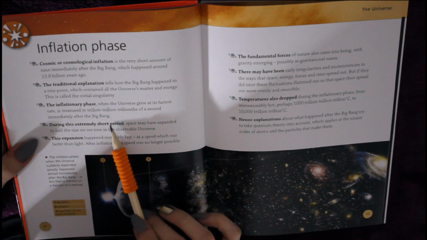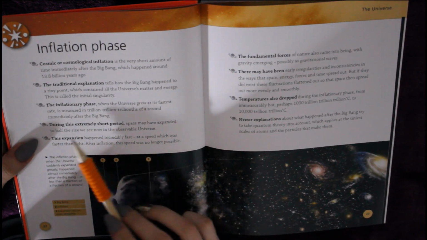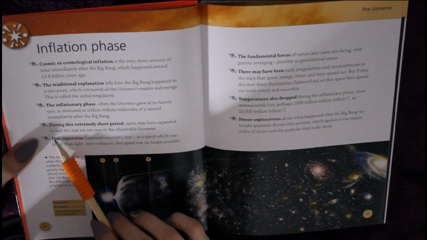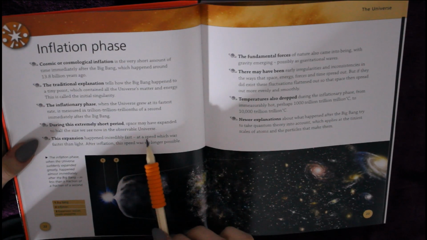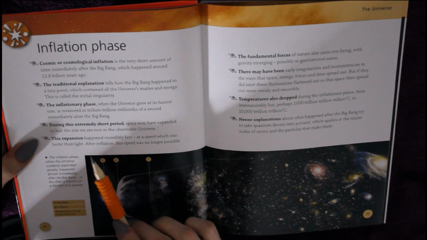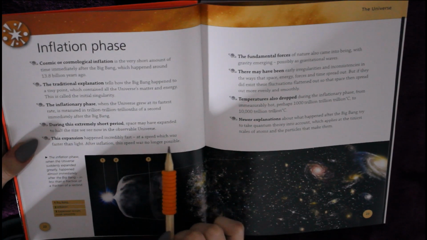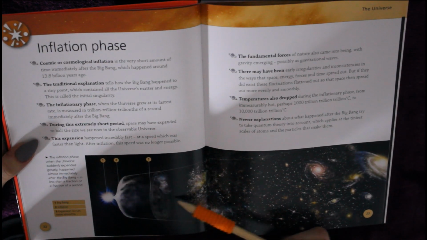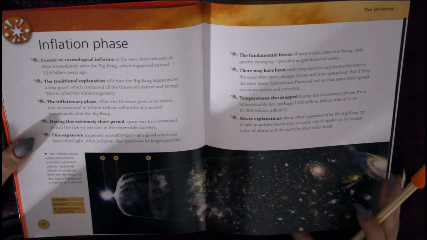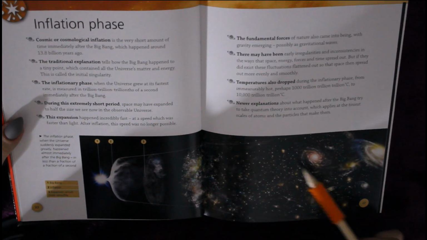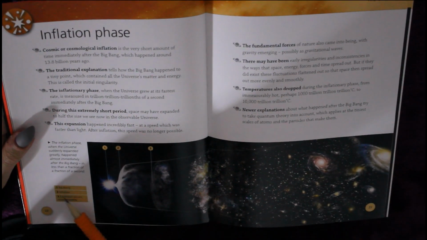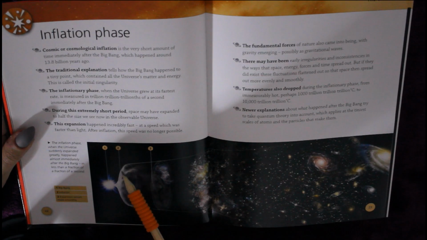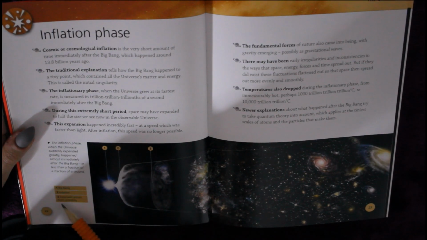During this extremely short period, space may have expanded to half the size we see now in the observable universe. This expansion happened incredibly fast, at a speed which was faster than light. After the inflation, this speed was no longer possible. So we see here the Big Bang and how it expanded, and how the universe is still expanding. Here it says 1, the Big Bang, 2, the inflation, and 3, expansion occurs more smoothly.